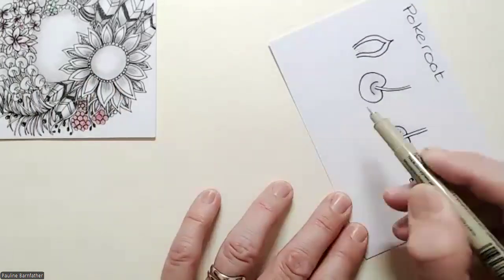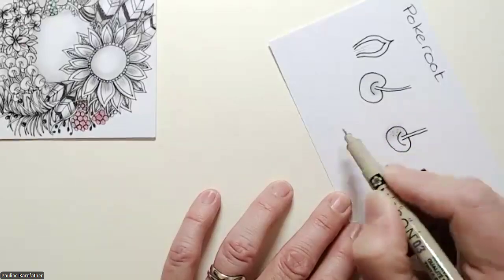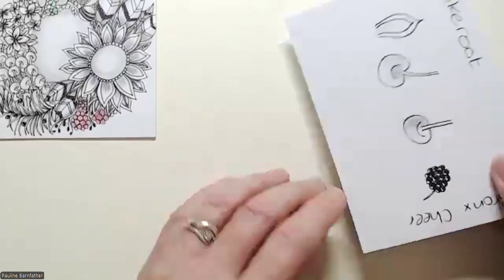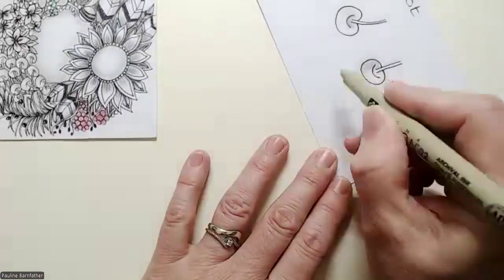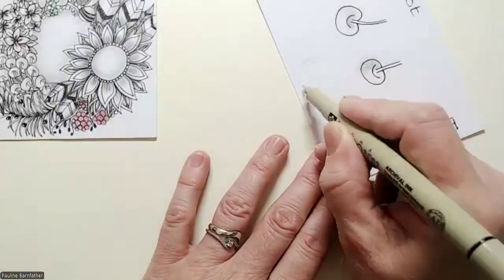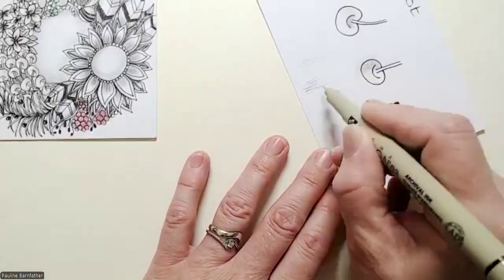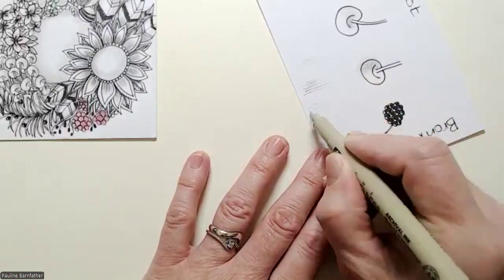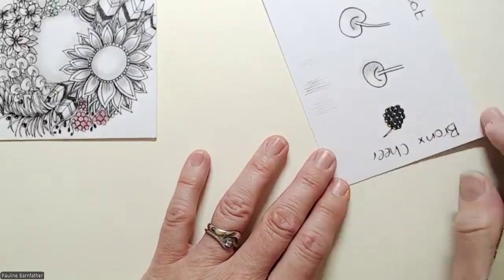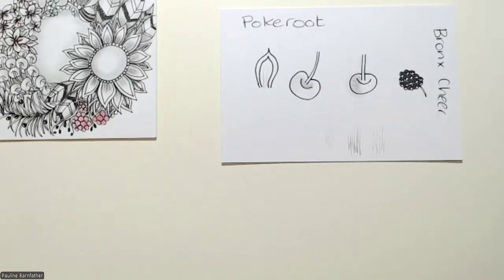You're hardly touching the paper. You're just swooping and creating a very, very fine textured line. It's just practice of swooping your pen across the page and creating a fine line. You can do them heavy or really, really light. And when we're doing foliage, it adds texture.